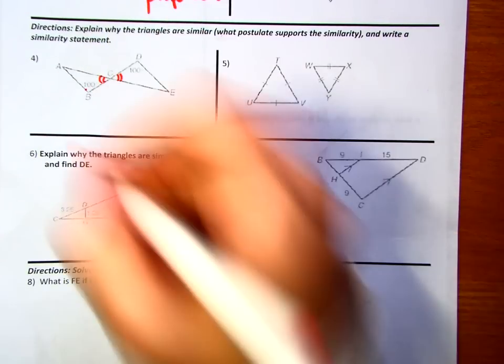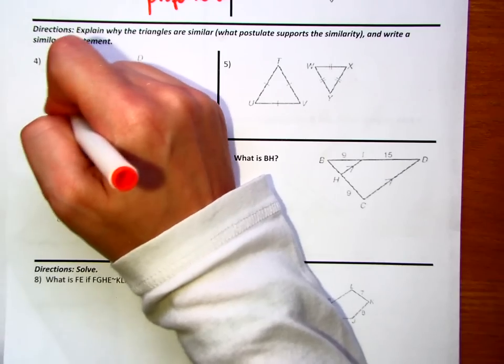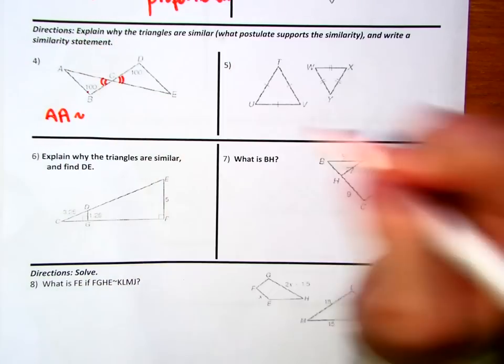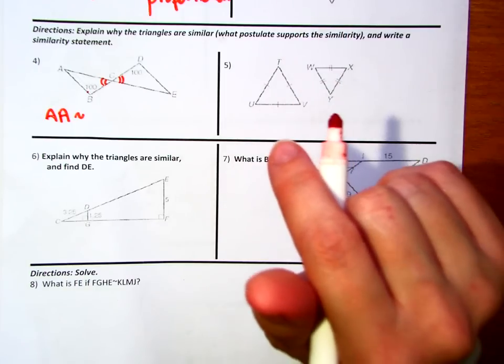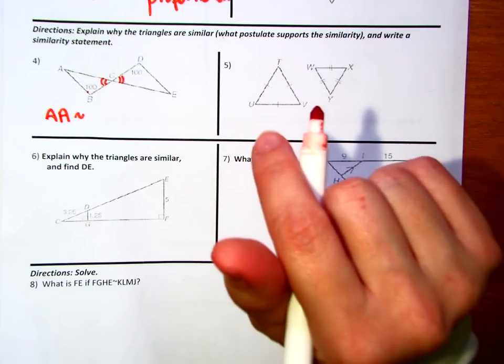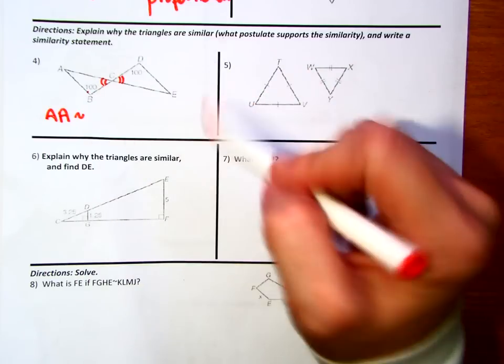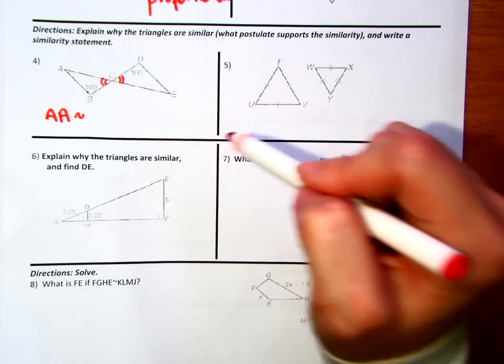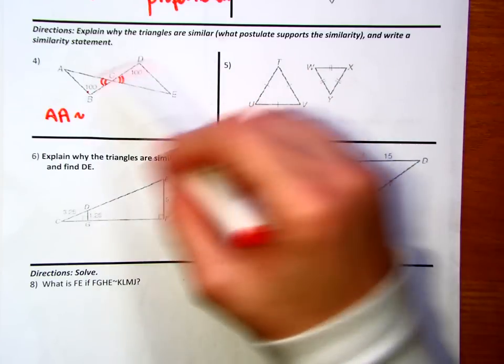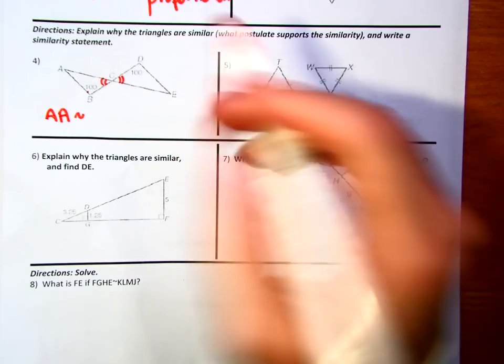We have that similarity theorem that says that if we can prove that two corresponding angles are congruent to their corresponding angles in the other triangle, then these two triangles must be similar. So all it takes is two sets of corresponding angles to be congruent. And so therefore these two triangles will be similar by AA similarity.